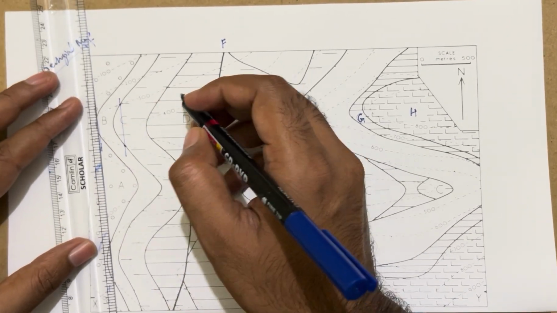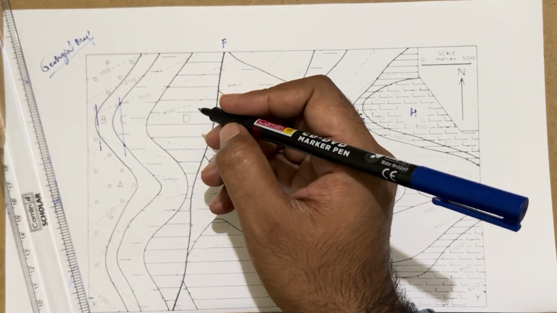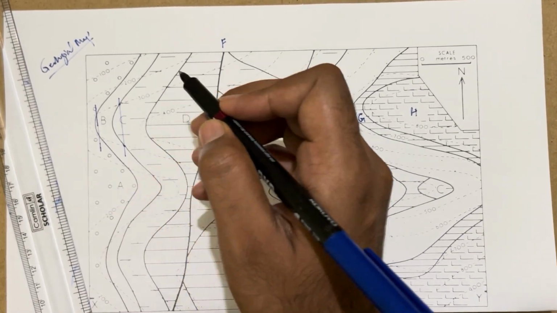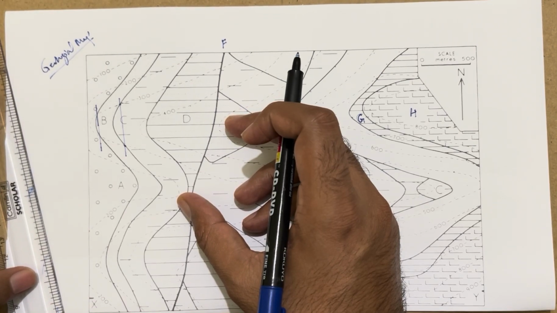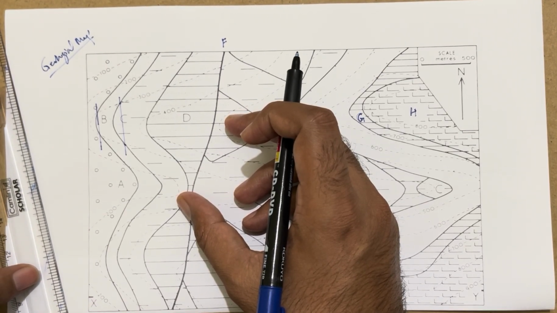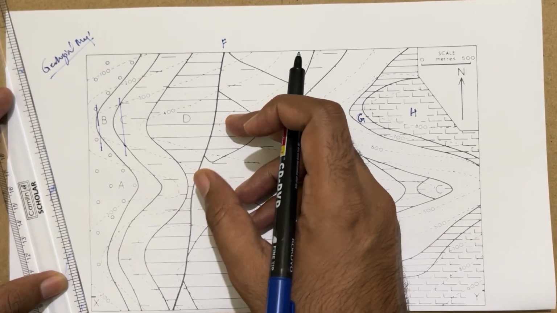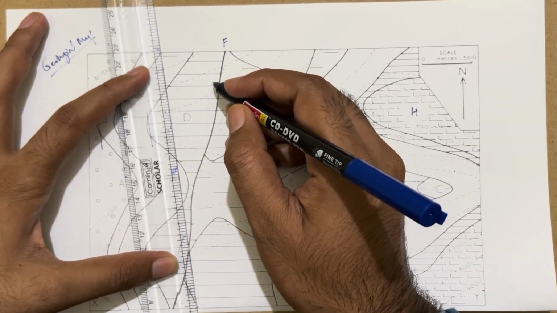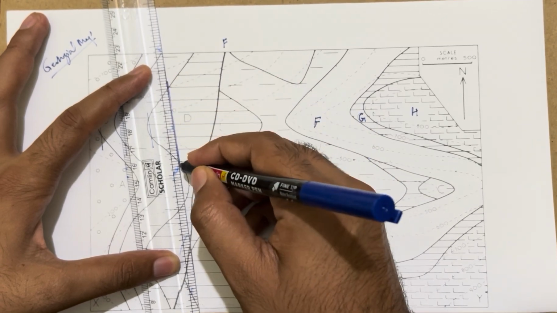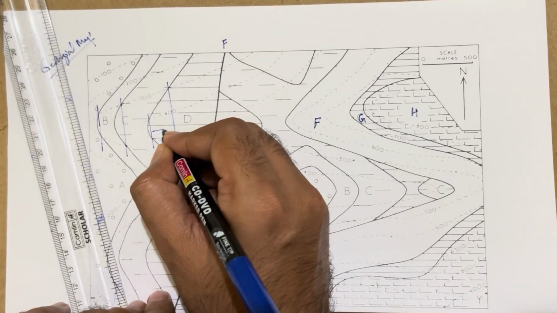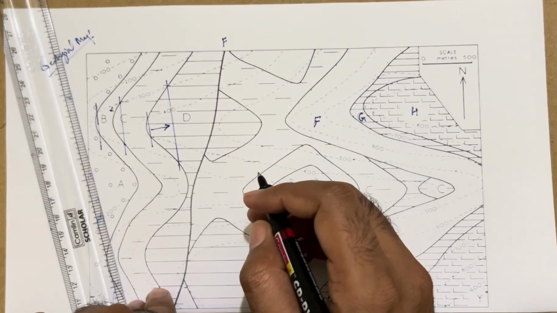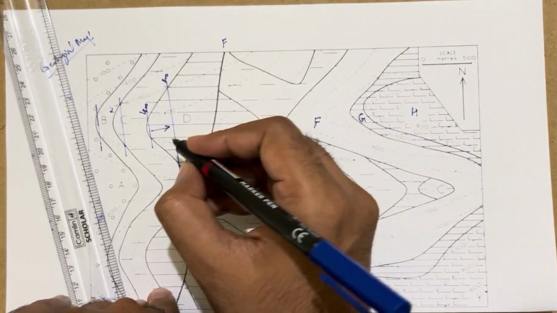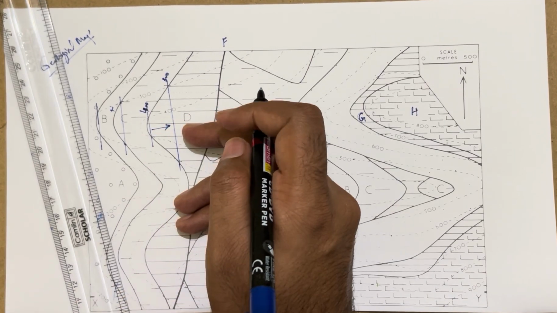This, okay, so this is our, oh sorry, I'm cutting the same boundary. Now go with this. This is our 400, this is our 300. So beds are dipping like this. This is our 400, and this is our 300, so from higher to lower.